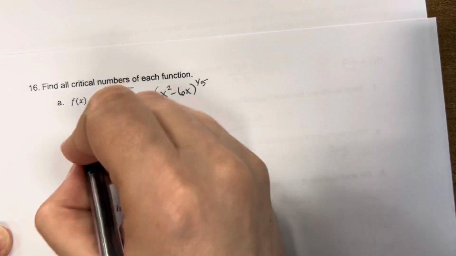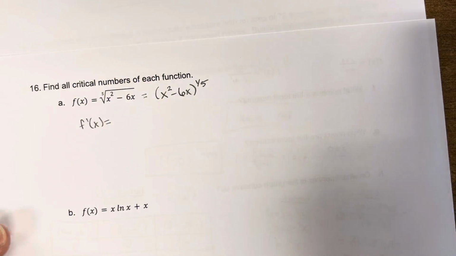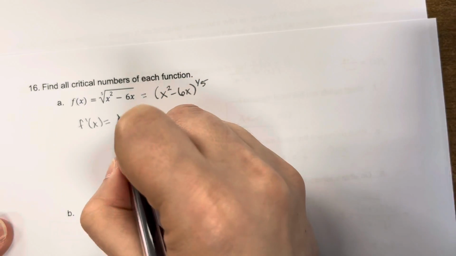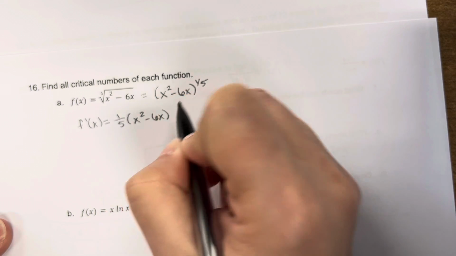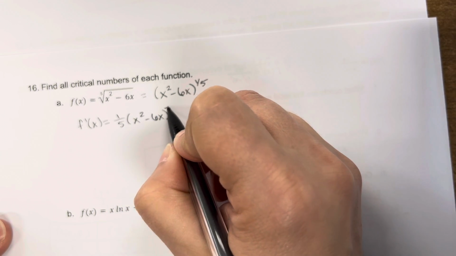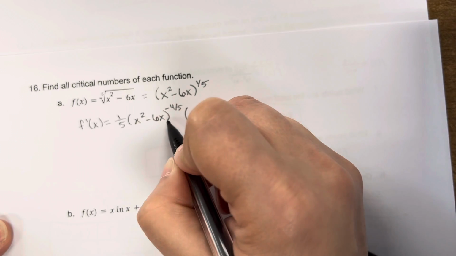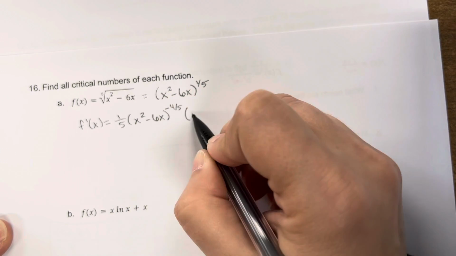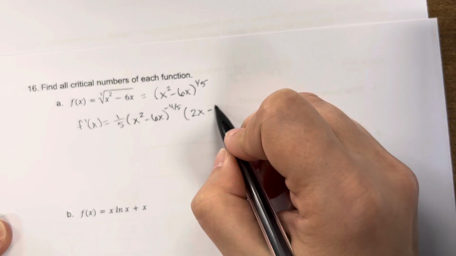So to find critical numbers, I need to do a first derivative. So f prime of x equals, don't forget your chain rule. So this is 1/5, leave this stuff alone, and then make this a -1, so -4/5 times the derivative of the inside. The derivative of x squared is 2x. The derivative of a 6x would be a 6.